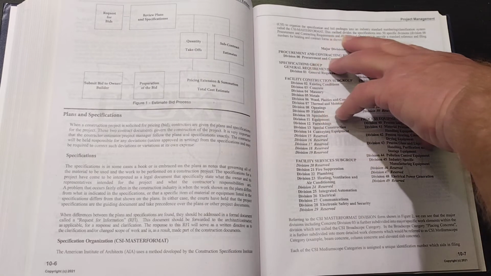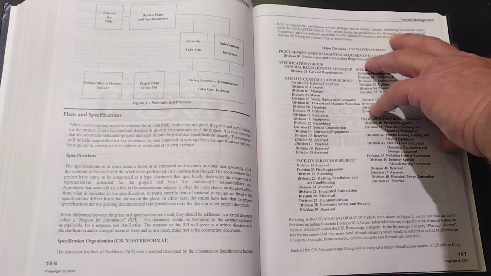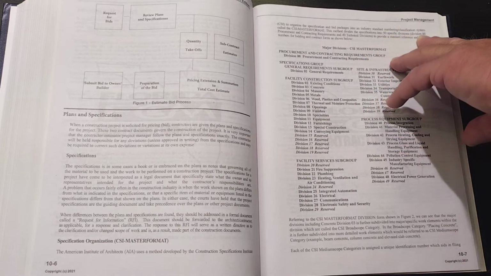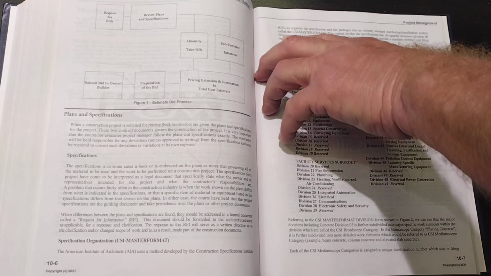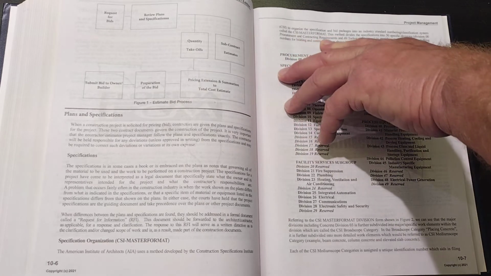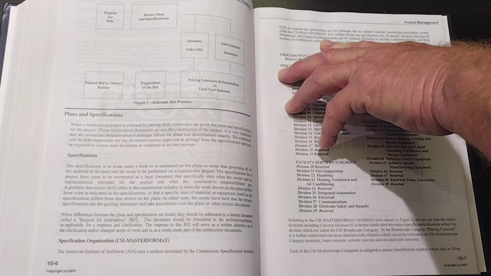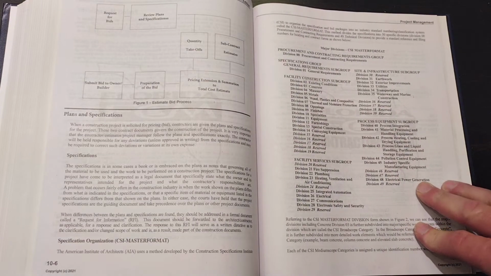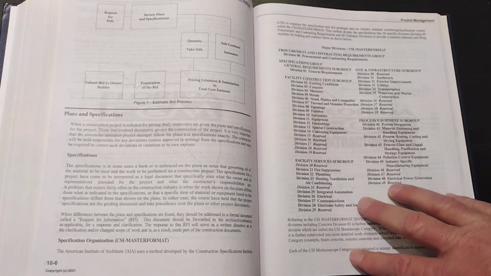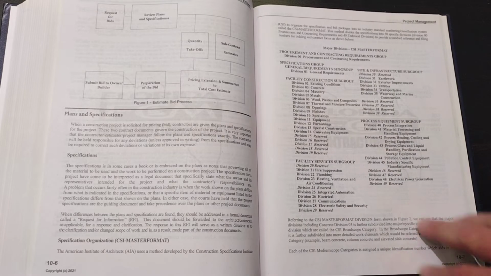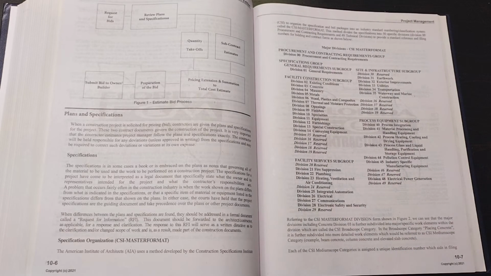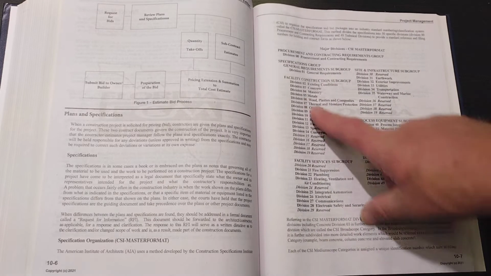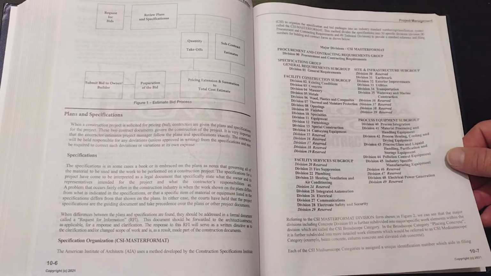Okay, this method divides the specifications into 50 divisions. Okay, Division 00 is procurement and contracting, and 49 technical divisions. All right, so here they all are. There's a whole list. They might just ask you about concrete and what is the division, and you're just going to tell them Division 3.